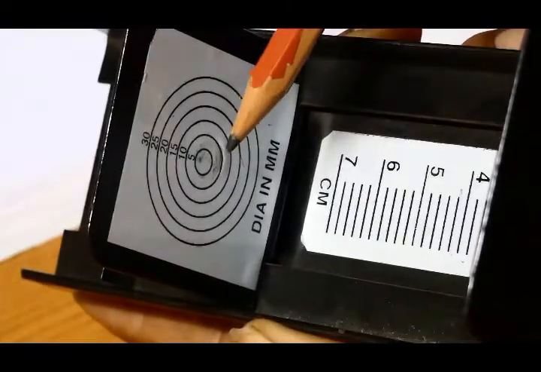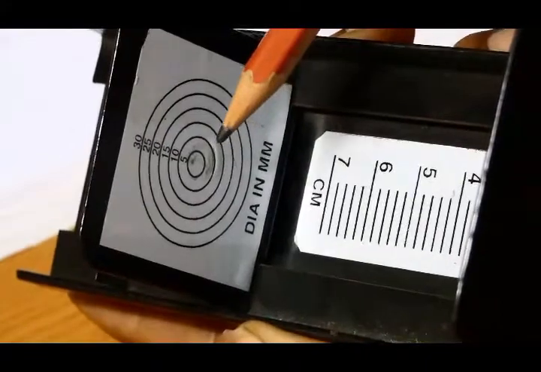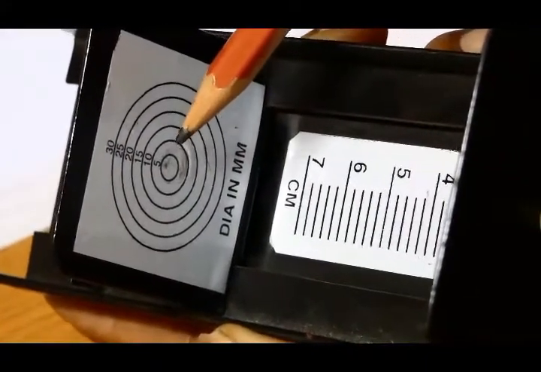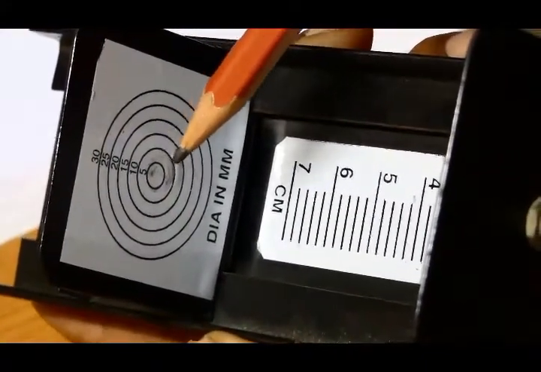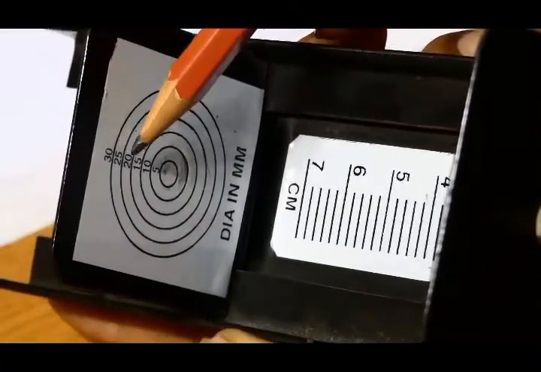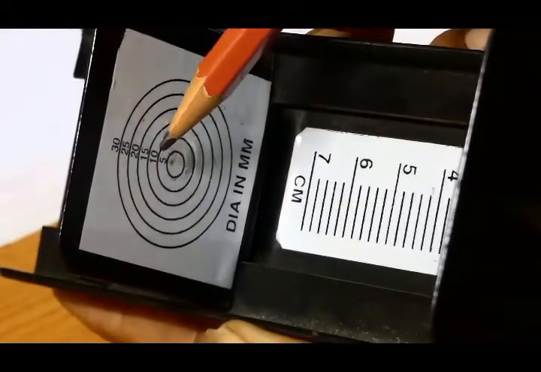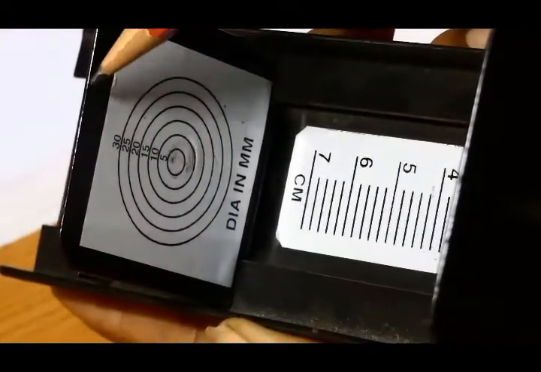There are 1, 2, 3, 4, 5, 6 circles. The first circle is 5 millimeter in diameter. You can see it is given there: 5, 10, 15, 20, 25, 30. So the first circle is 5 millimeter, second 10 millimeter, third 15, and it goes on like that.